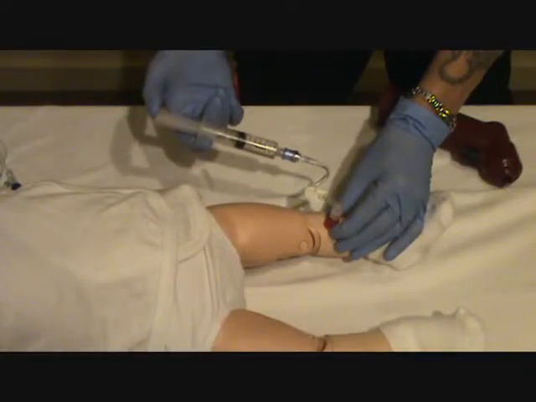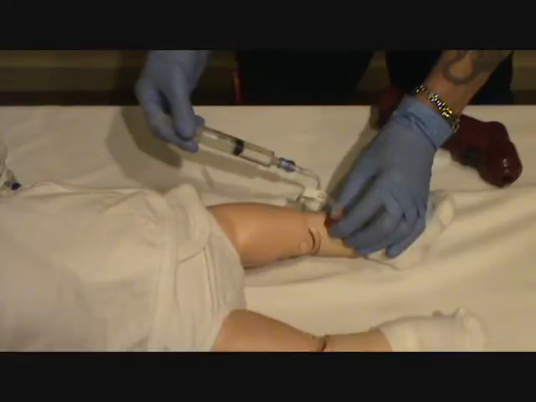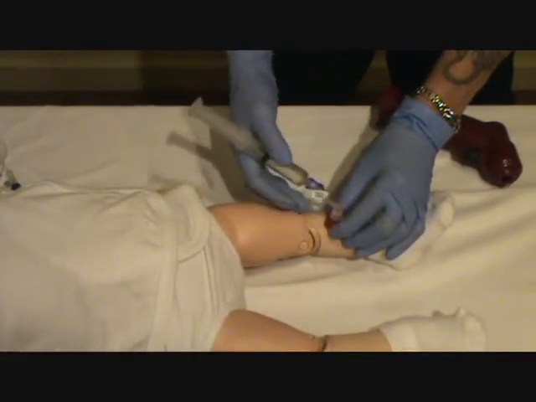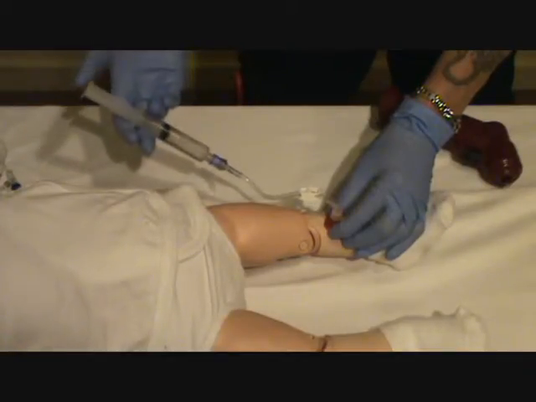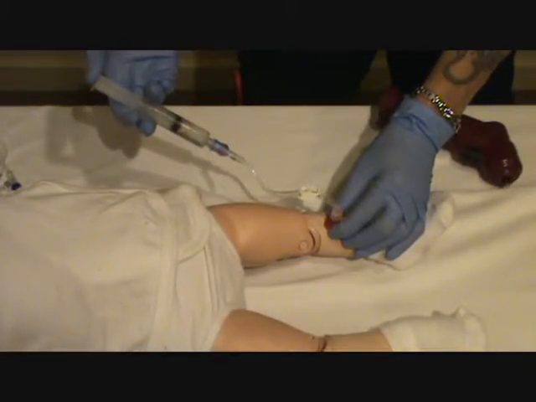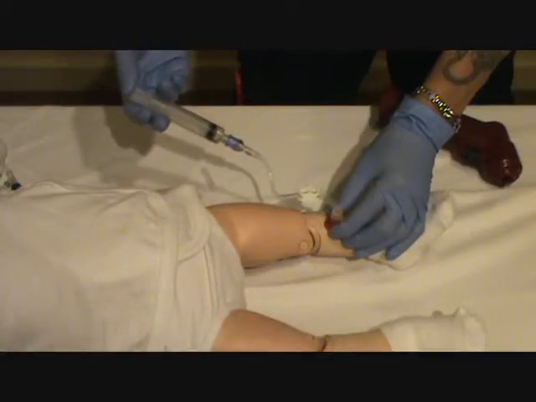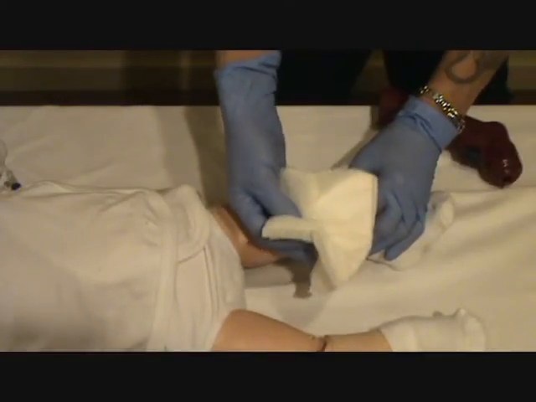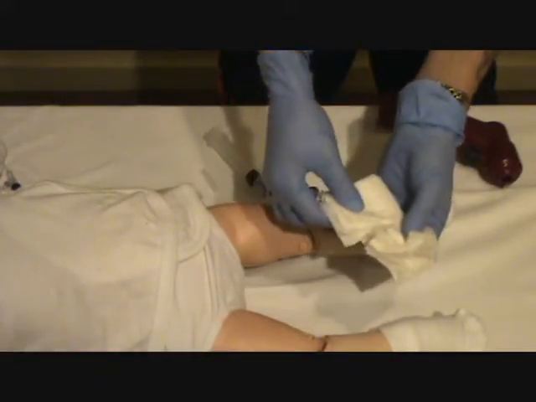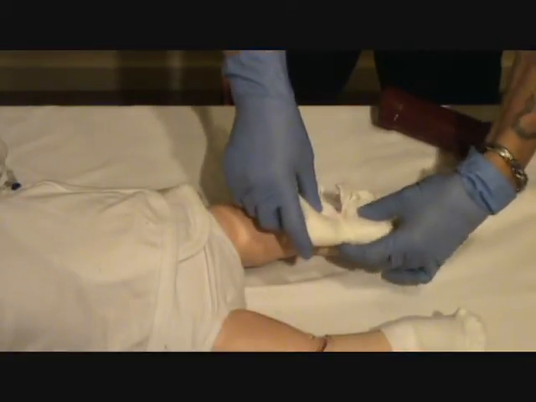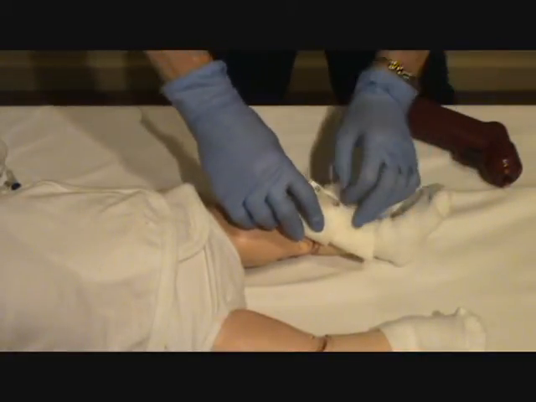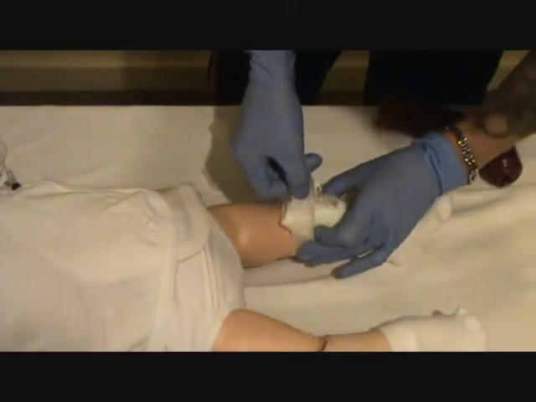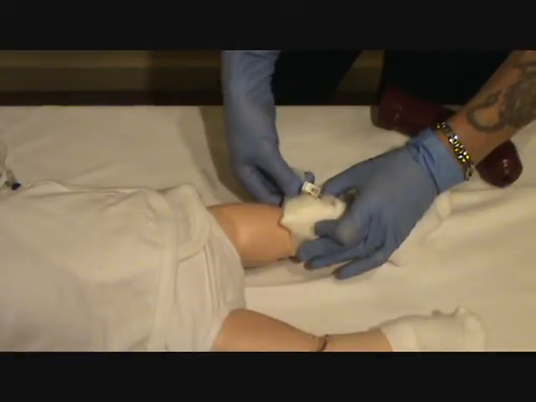push 2 cc's, make sure you have even flow, withdraw to help confirm placement by identifying blood return or marrow return, and then insert approximately a 10 cc syringe bolus. At this point, we want to secure the needle set. We use a bulky dressing secured using tape, making sure not to use circumferential tape to cut off any circulation.